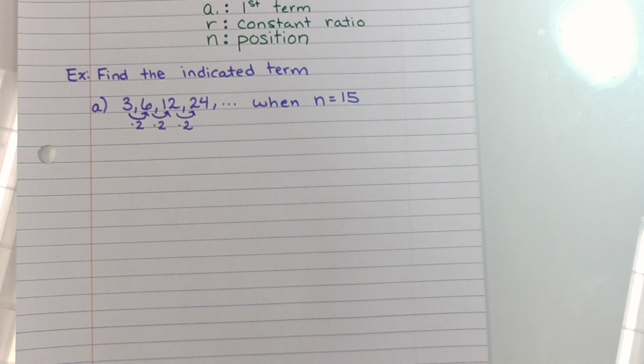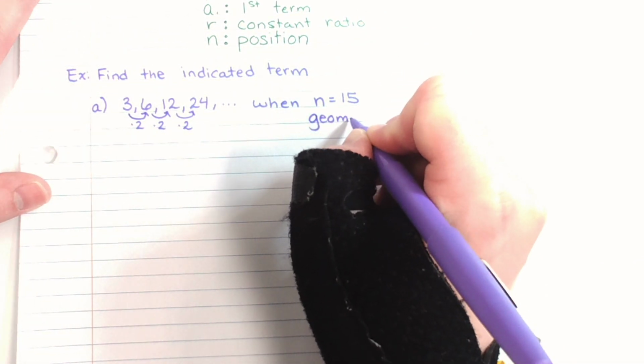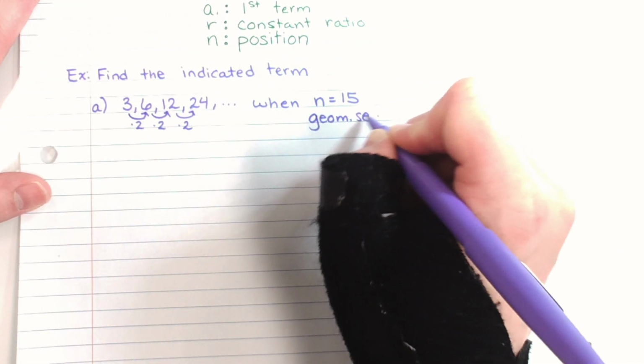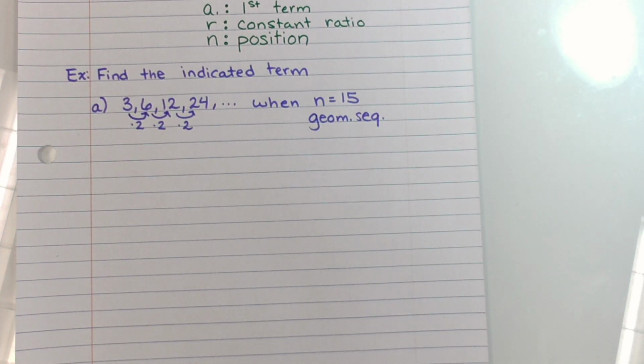If it's multiplying by 2 every single time, arithmetic, geometric, or neither? Geometric. Multiplying or dividing is geometric.